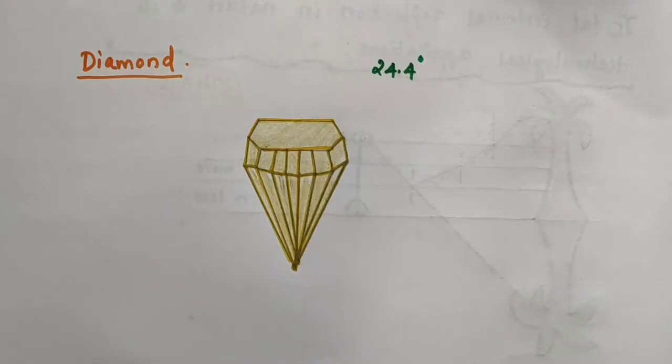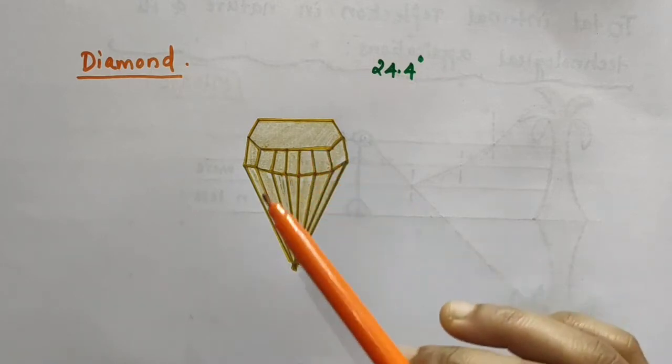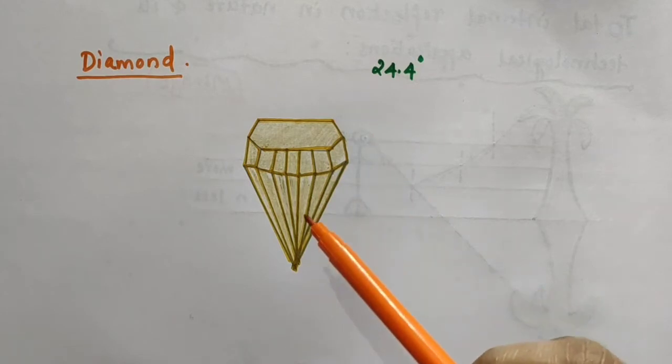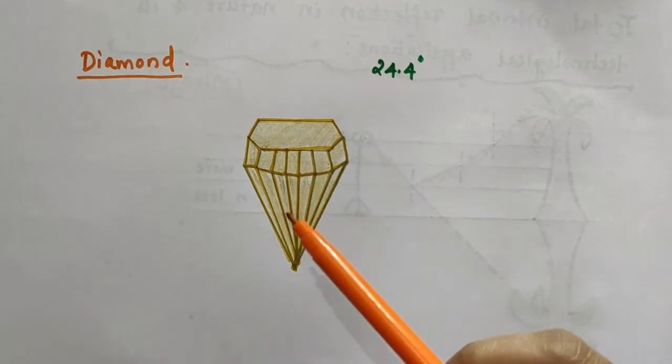Now we are discussing the technological applications of total internal reflection of light. First we are discussing the case of diamond. You just imagine this as a diamond. Diamonds are known for their spectacular brilliance. The shining of a well-cut diamond is mainly due to total internal reflection.